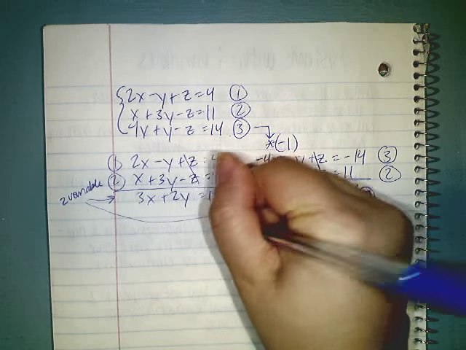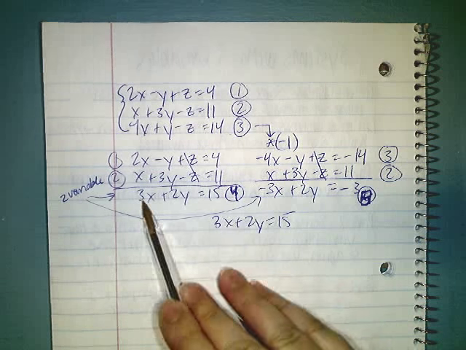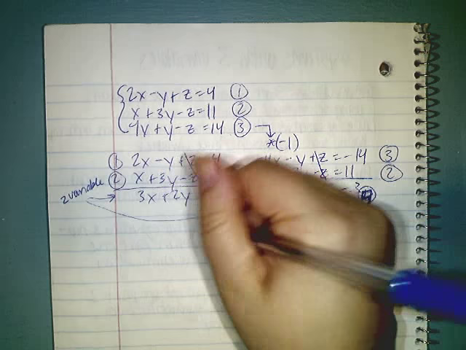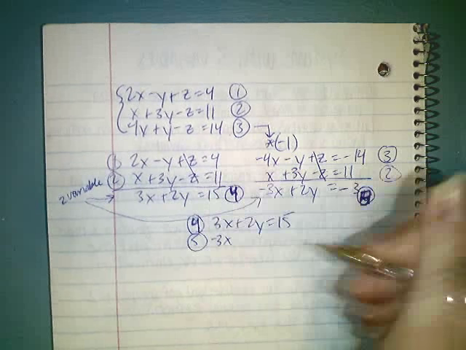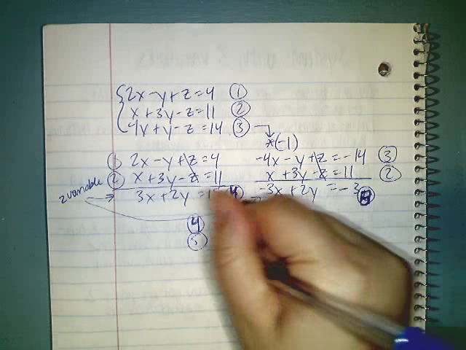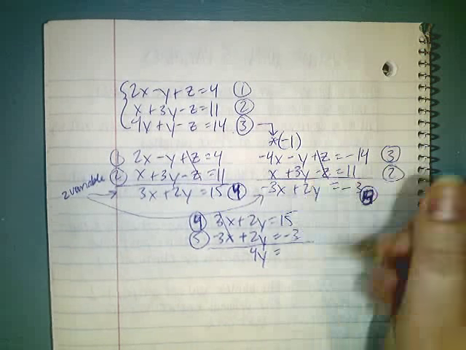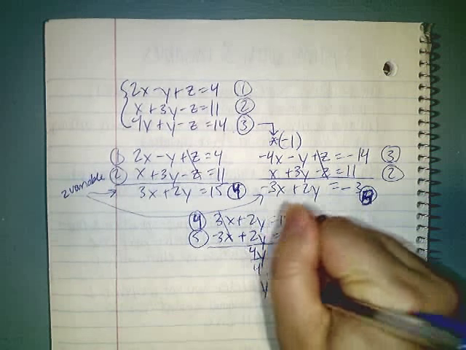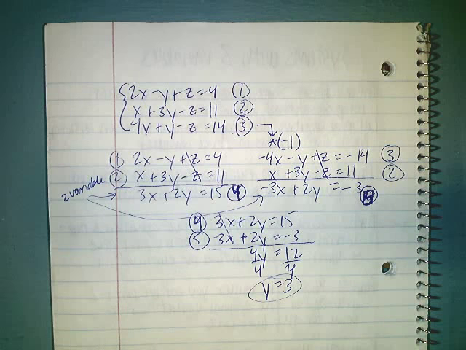So then I'm going to take 3x plus 2y equals 15, and I already noticed that my x's have the same coefficient and opposite sign, so I can again use elimination. So this was equation 4. I'm going to use equation 5, negative 3x plus 2y equals negative 3. And then those cancel. I end up with 4y equals 12. So y is equal to 3. So look at that. I've solved for one of my variables.